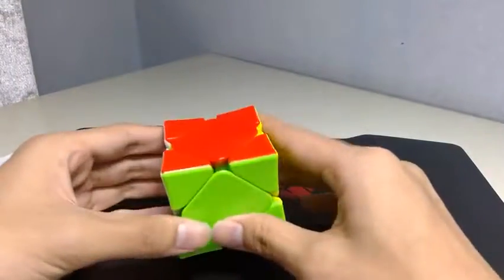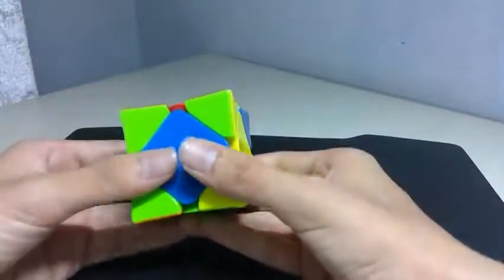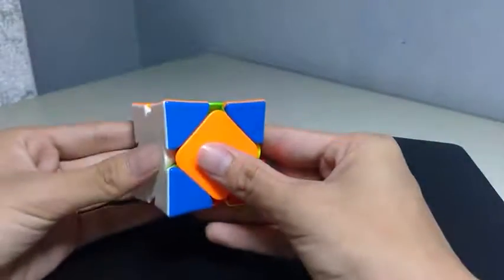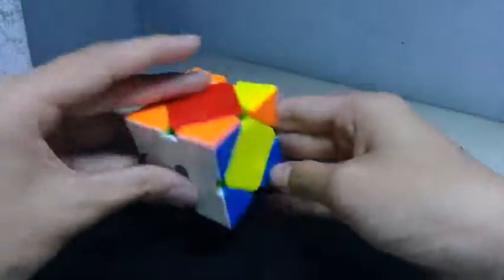yeah. And next one will be this one. So this is the top, and you are going to start with here. So this is also the top corner, so you're going to do sledgehammer and turn this side. And this is also a double combination.